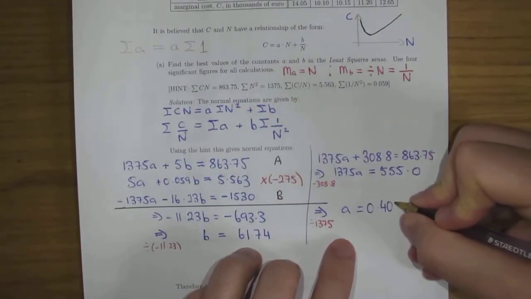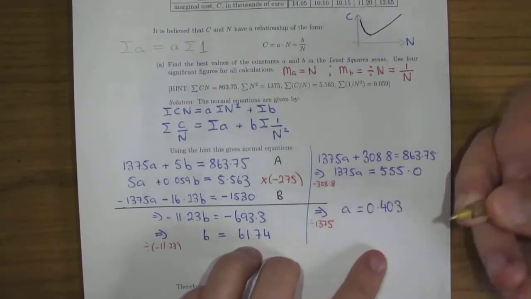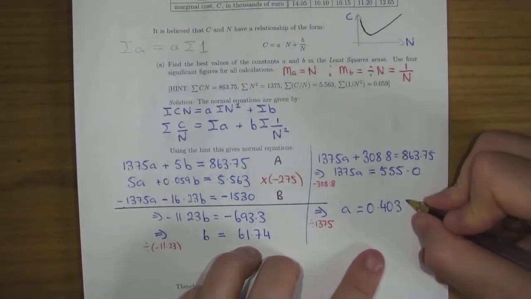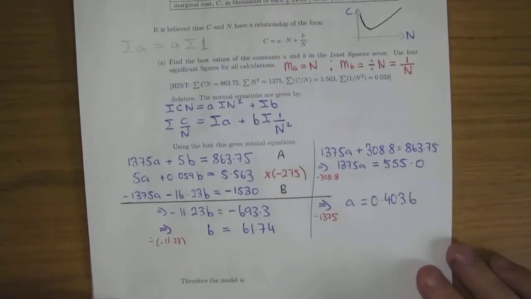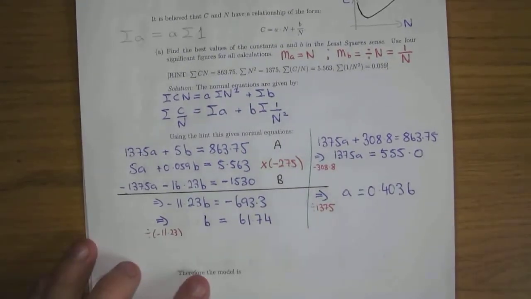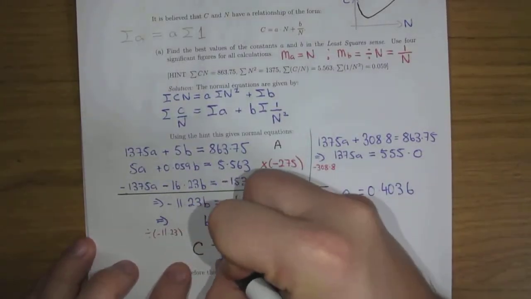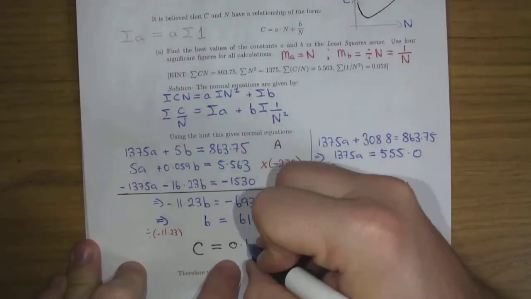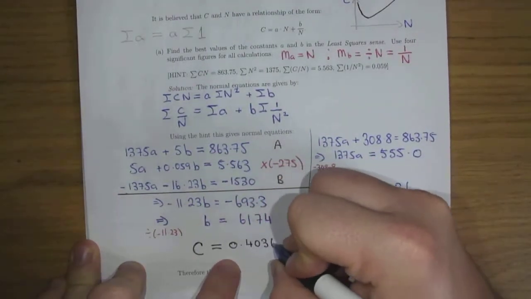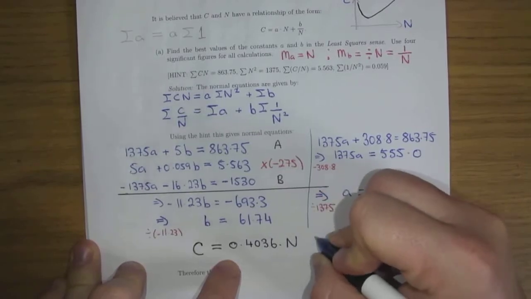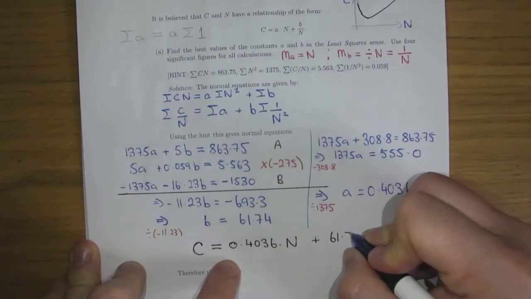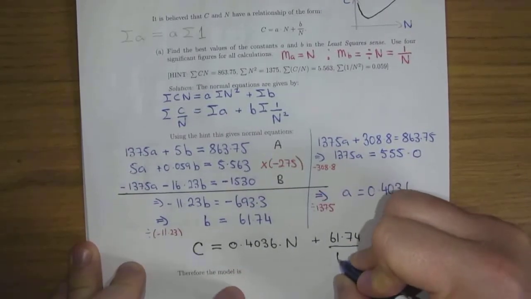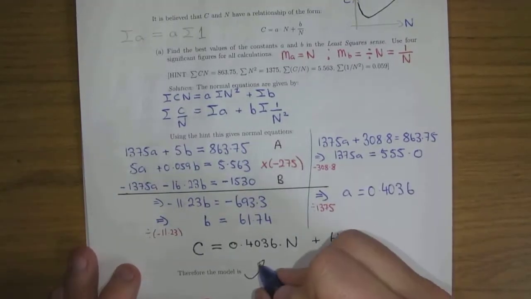In light of what I'm saying about the rounding errors, it's a bit fussy, but it's just how to round properly. Why not do things properly, I suppose, is what I'm saying. So we've got a nice model here for the marginal cost of taking n workers, given by the following model. A, which is 0.4036 times n, plus B, which is 61.74 divided by n, and sure, there's the space for it.